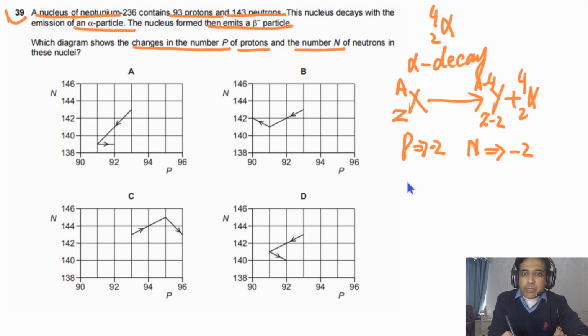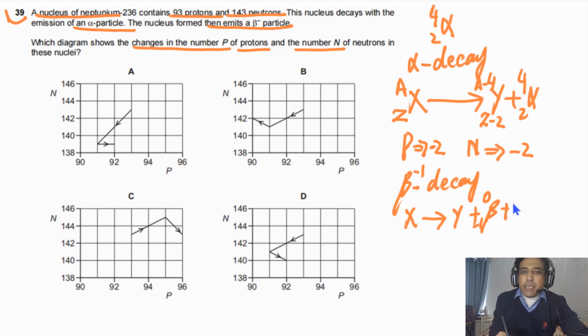Now we need to understand beta minus decay. For beta minus decay, we can also assume nucleus X decays to nucleus Y by emitting a beta minus particle, meaning a fast moving electron, and also here will be an electron anti-neutrino.